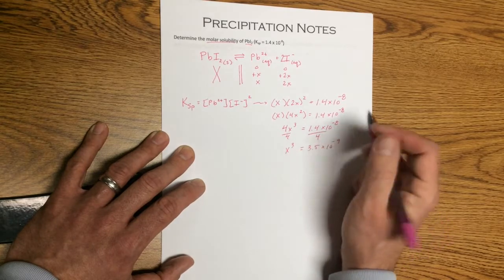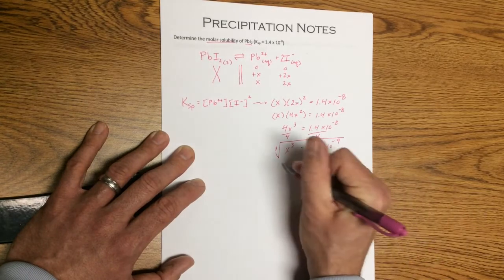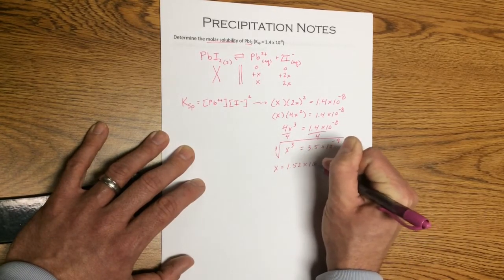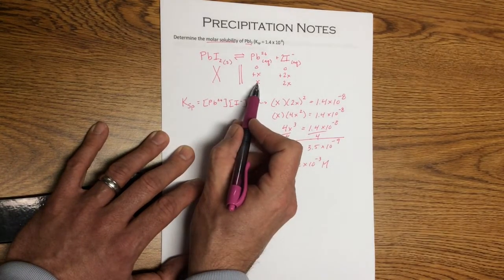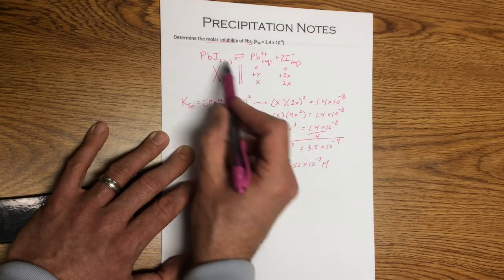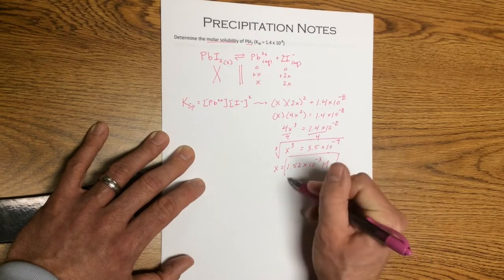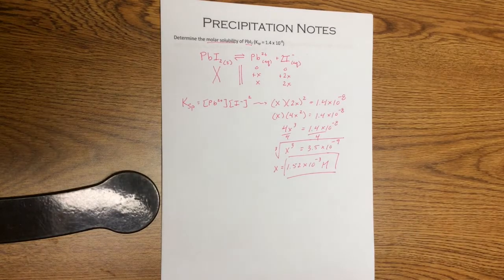Well, it's cubed, so all I'm going to do is take the cube root. X is going to equal 1.52 times 10 to the negative third. That'll be molarity. And X, when it's a singular X, that relates to the solubility of my compound because that's a 1-to-1 ratio. So this is my molar solubility. So those are two real straightforward and basic questions that come up with KSP problems.